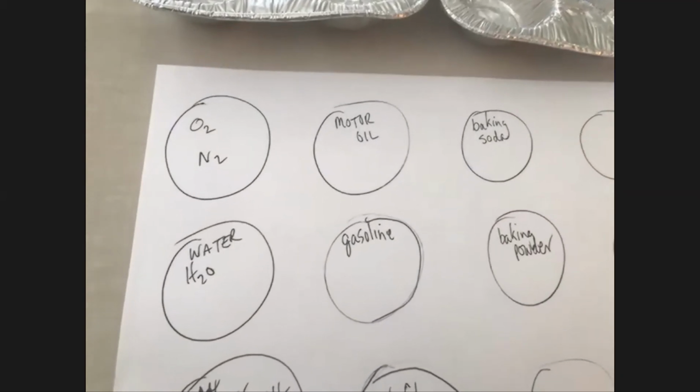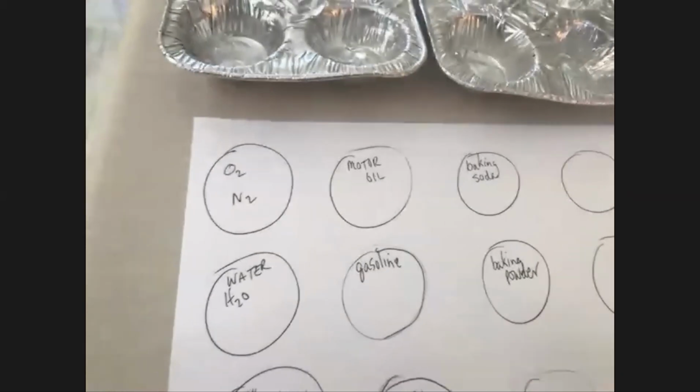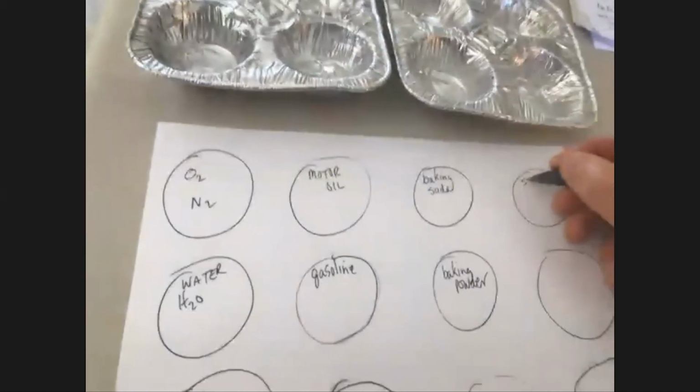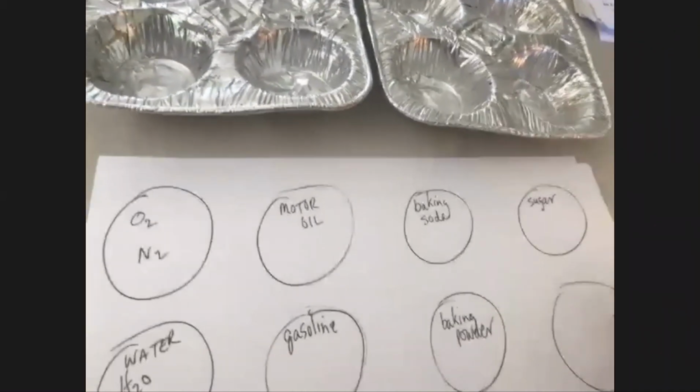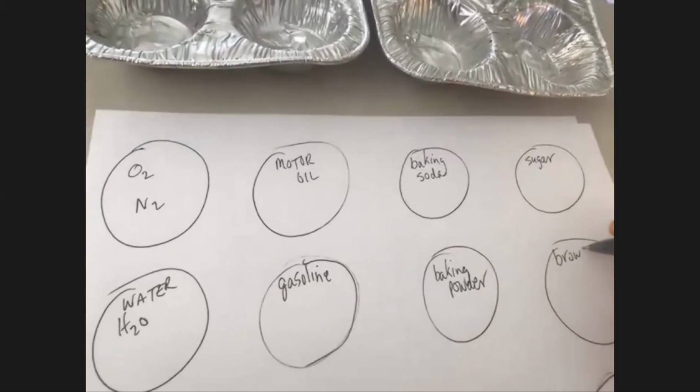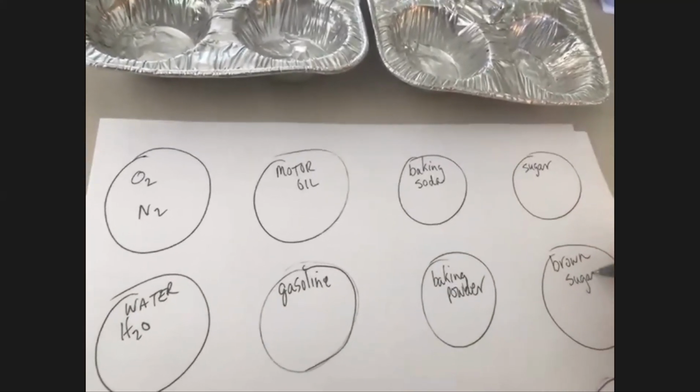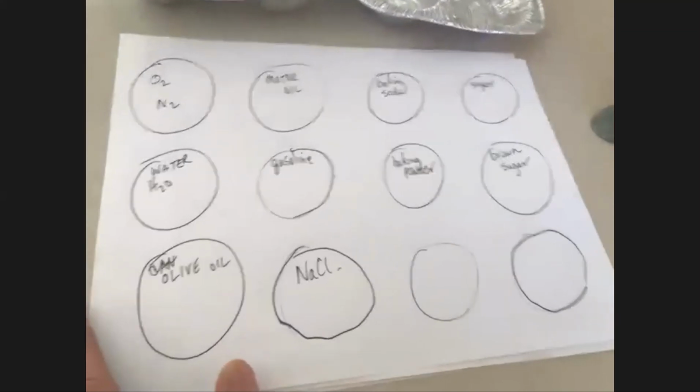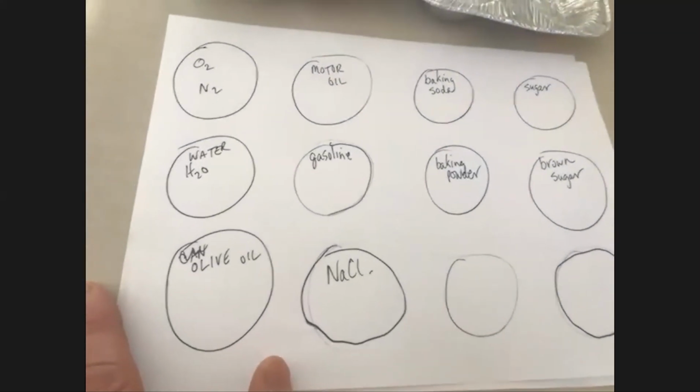And let me think, what's the next one I want to do? Then we're going to put some sugar in here, and some brown sugar in here. Apparently I've got 2 extra spots. So if it turns out I've forgotten something, we're going to do it a little bit differently.